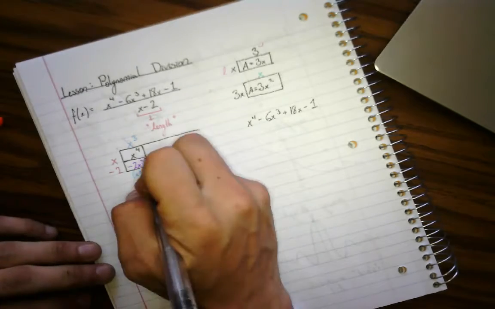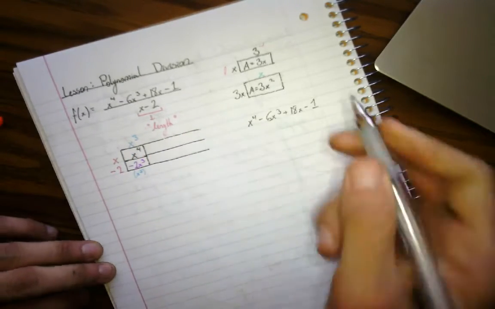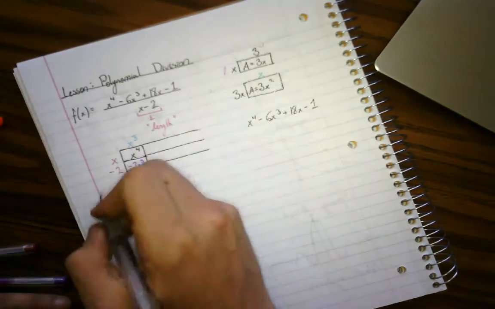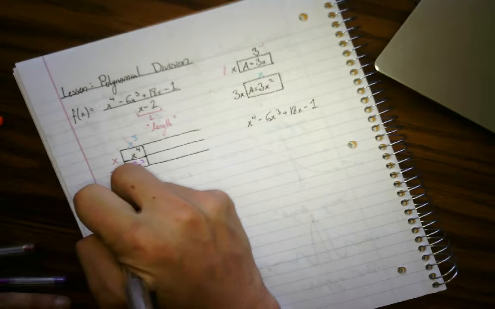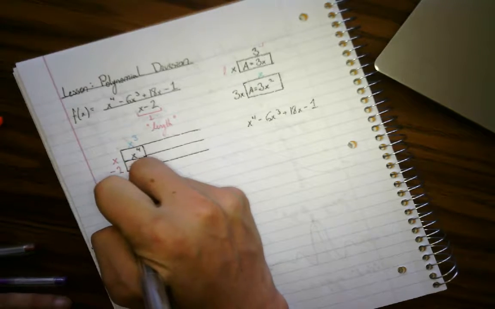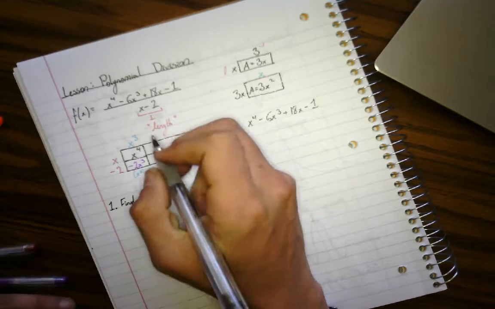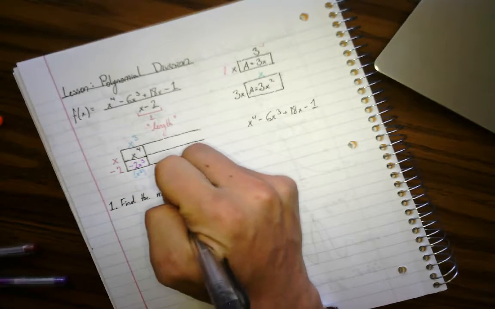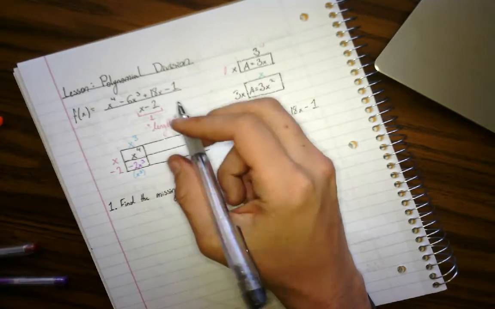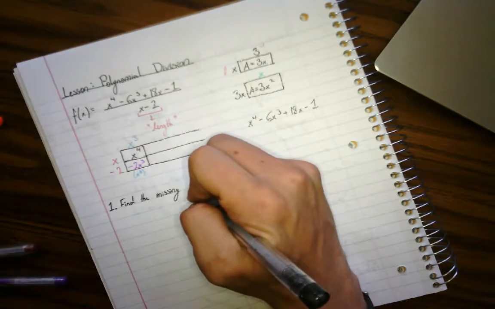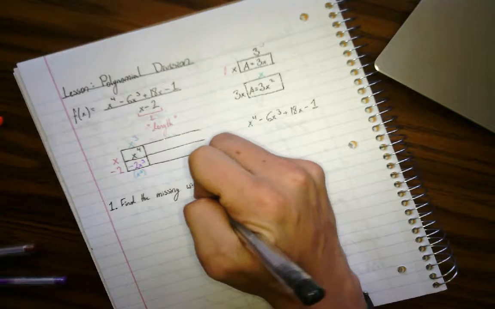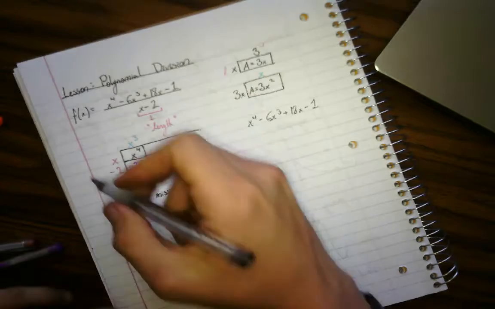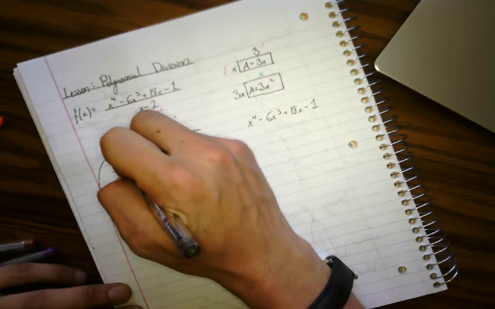So next step, and I'm even going to write this down, I'm going to write down the general procedure here. So 1, find the missing width. And so that's going to be this first part right here.